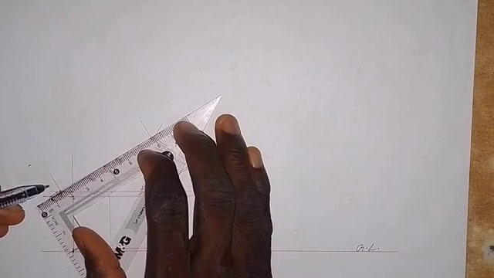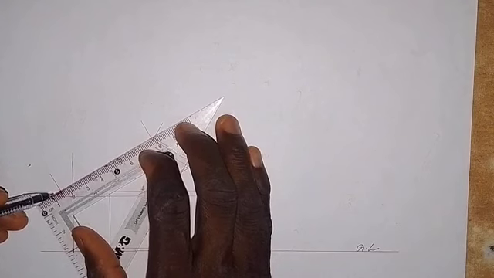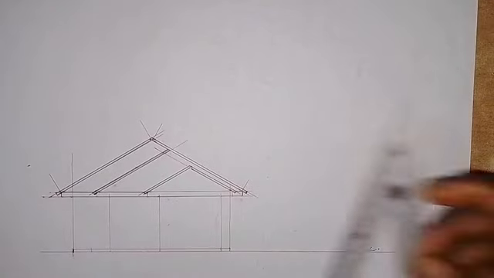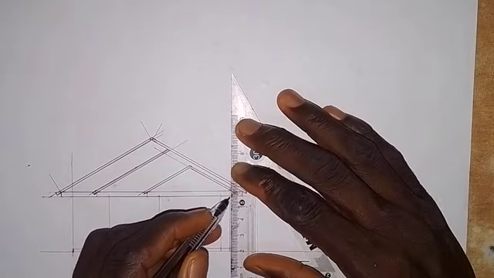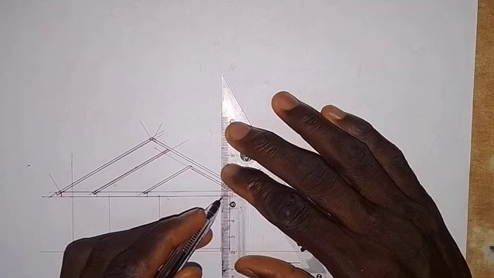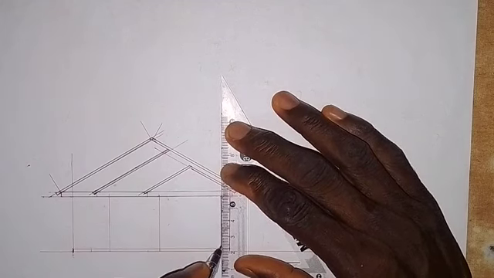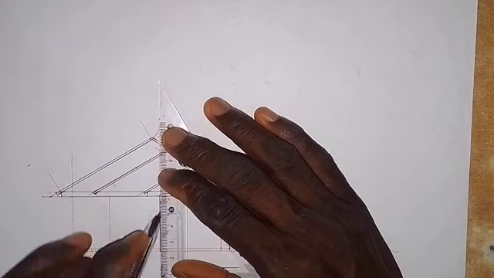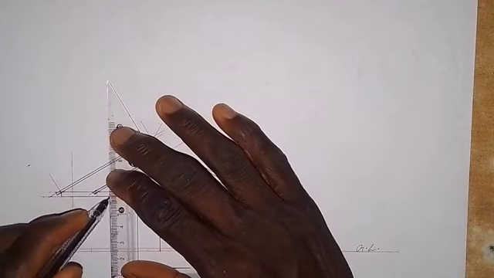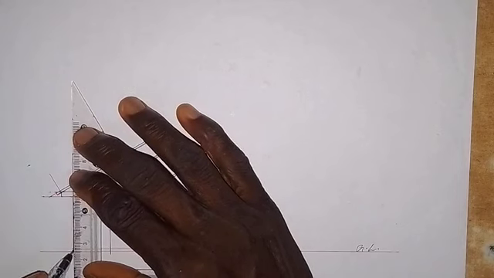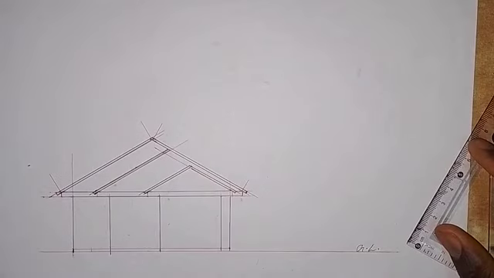We make this line a thick line. I'll pause the video and do that because of time. All right, so this line, we need to make it a thick line, as an edge of a wall. Then we also make this a thick line as an edge of a wall, and the same thing applies to this. Okay, then we also draw this as an edge of a wall. All right, so we have that.